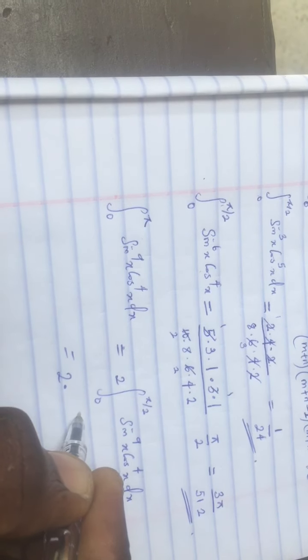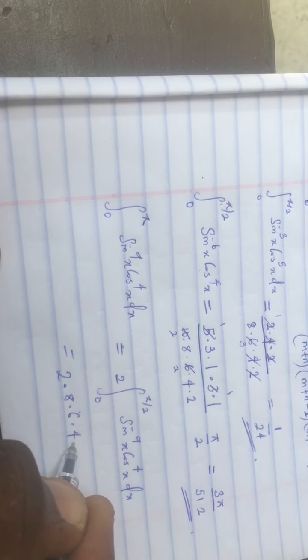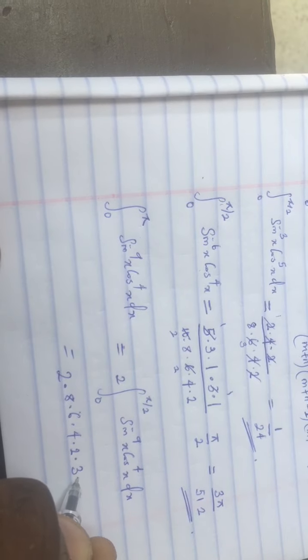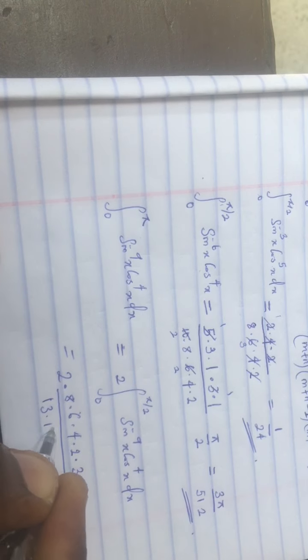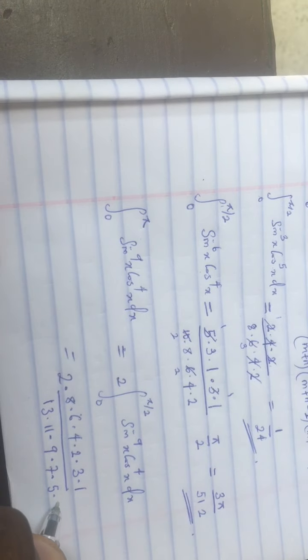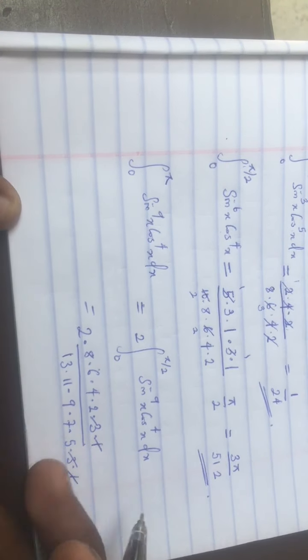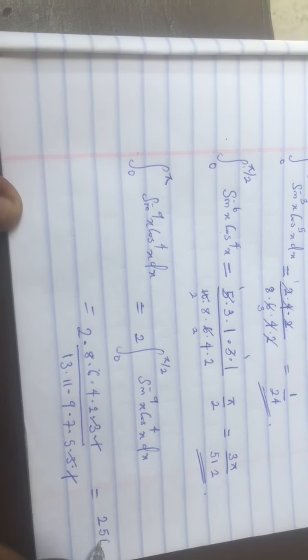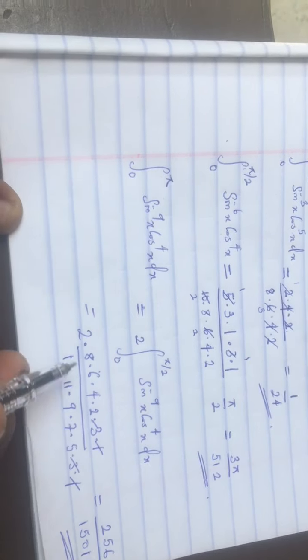If I apply Wallis theorem to that, I have 8 times 6 times 4 times 2 times 3 times 1 over 13 times 11 times 9 times 7 times 5 times 3 times 1. This eliminates this, this eliminates this, then I have it equal to 256 over 15015. Final answer when you multiply it through.